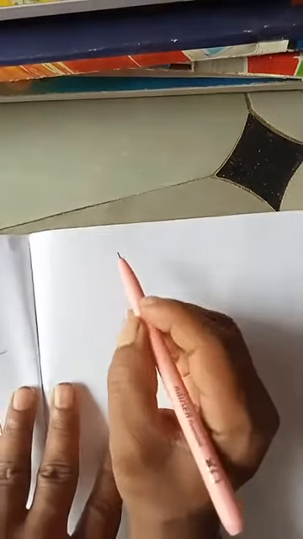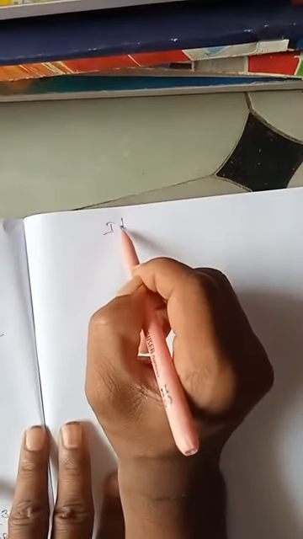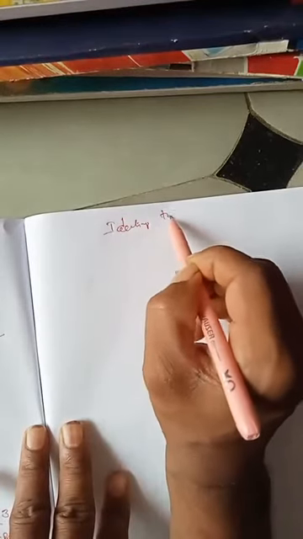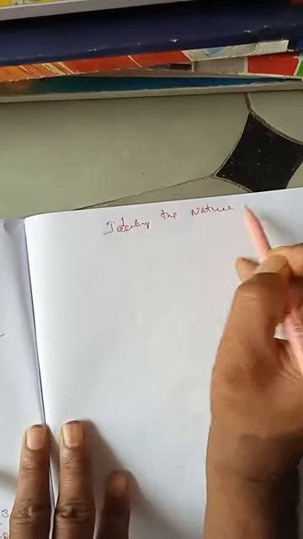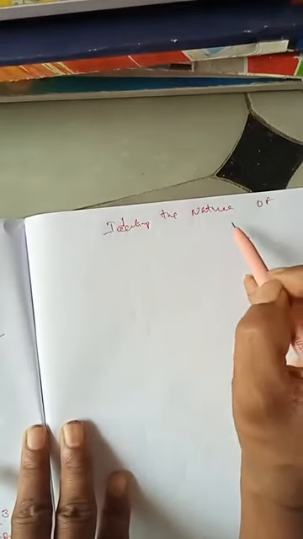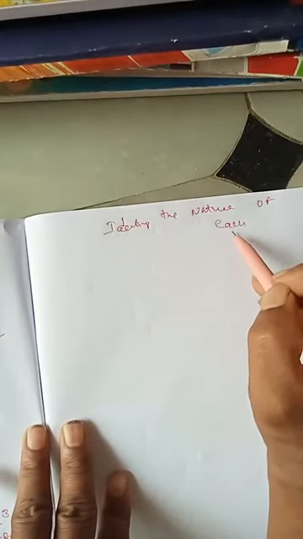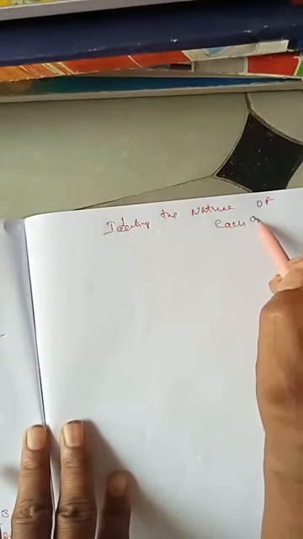Now, how do we identify? The question is to identify the nature of each group.